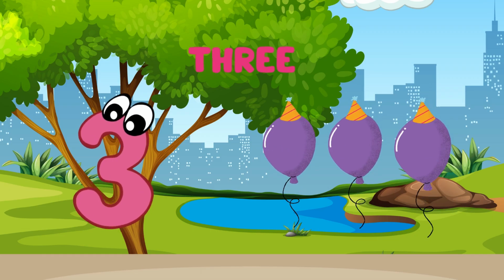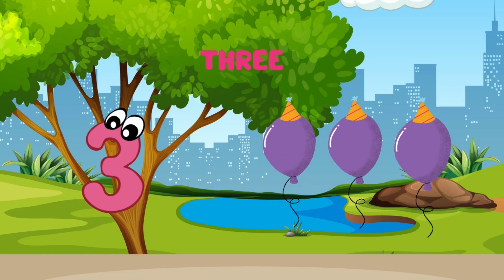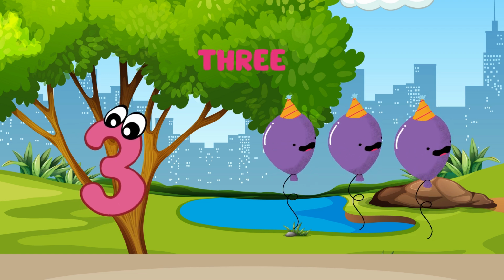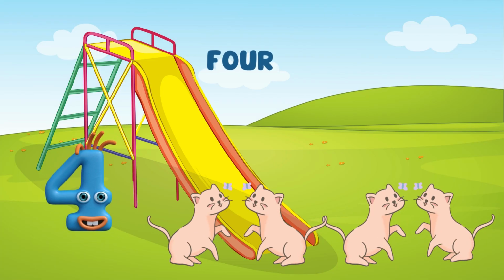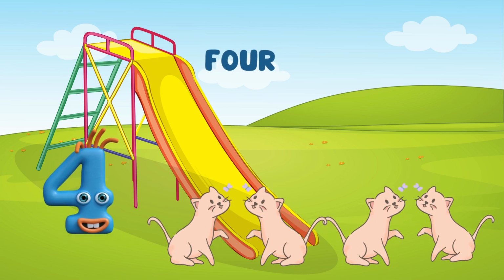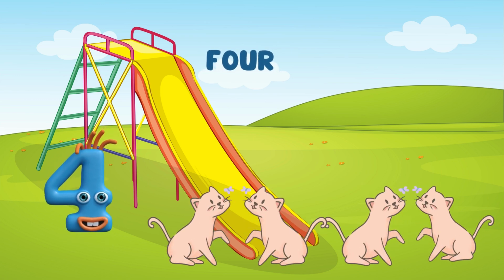Number 3. How many balloons? Let's count together. 1, 2, 3. Number 4. Look at the playful cats. Let's count. 1, 2, 3, 4.